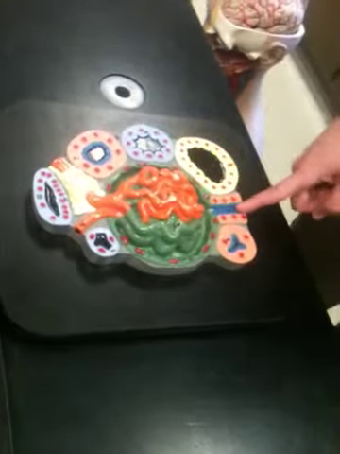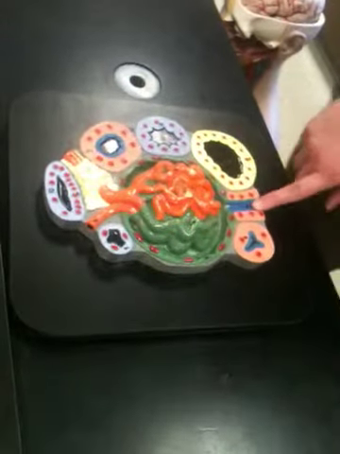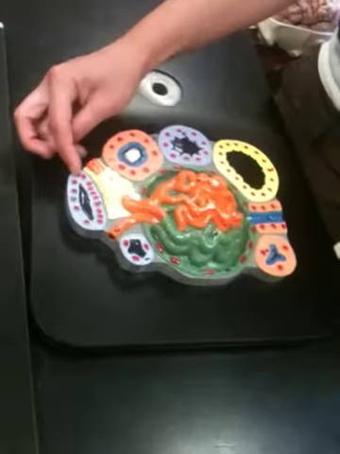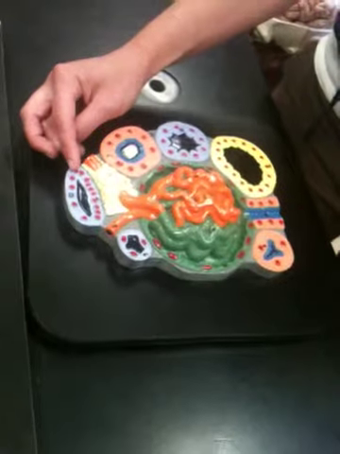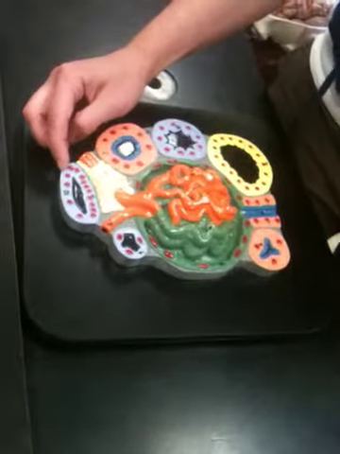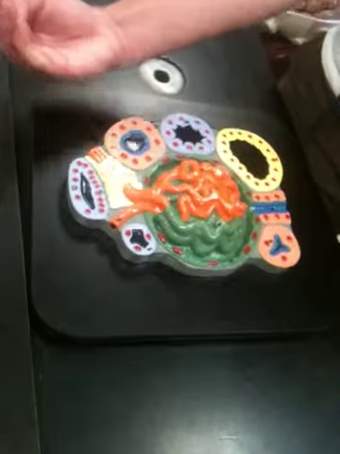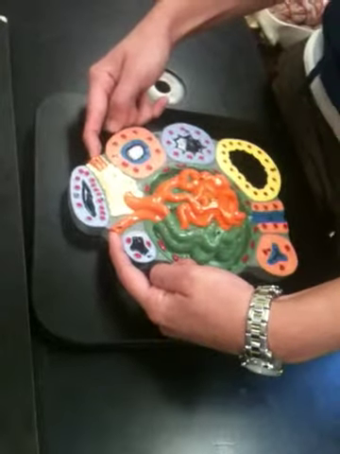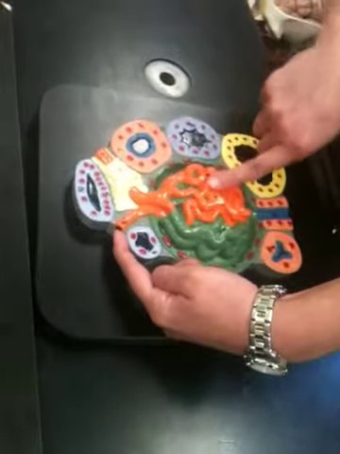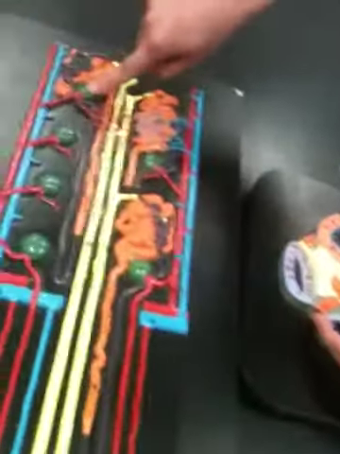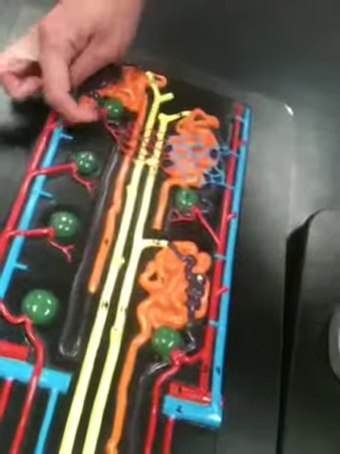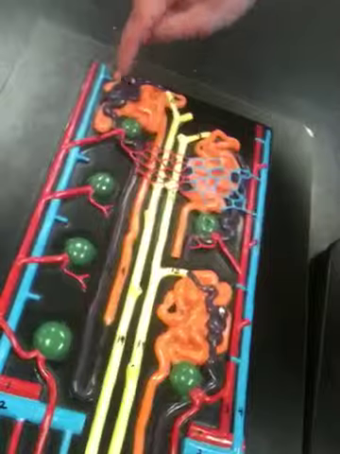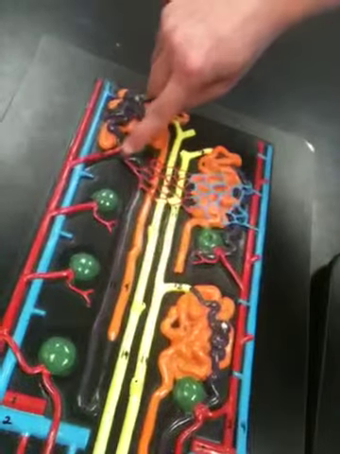So, proximal convoluted tubule right here. On the opposite side over here is the distal convoluted tubule, because this is the last portion that the filtrate is passing through. And you can always tell the distal convoluted tubule because it is always lapping around at the same point where the afferent and efferent arterioles connect to make the glomerulus. If we look over here, this portion wrapping around right at this point is going to be the distal convoluted tubule. Not only do you know that it's purple, but it's always going to connect at that same point.